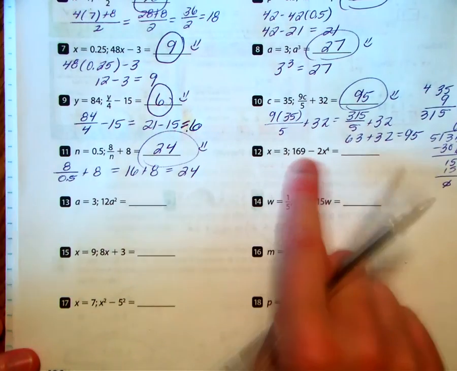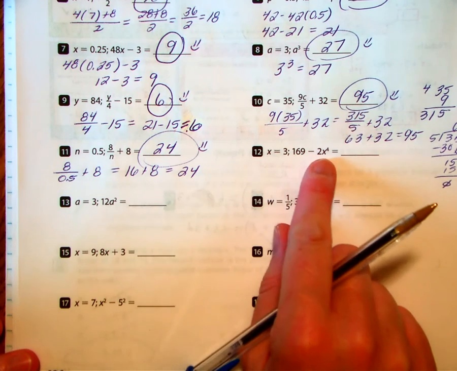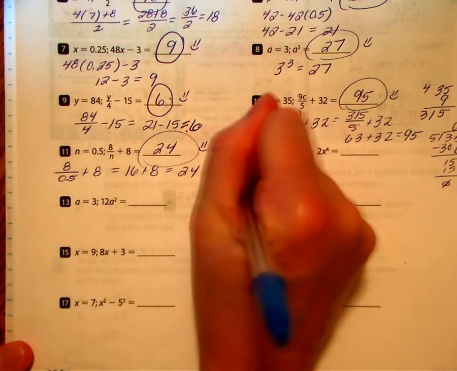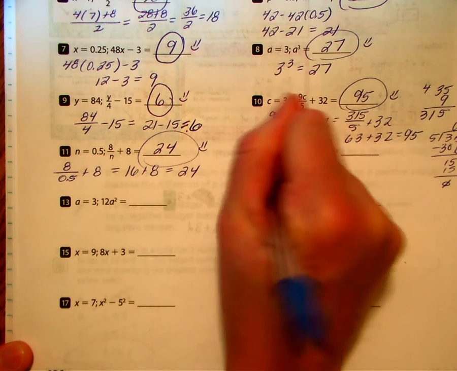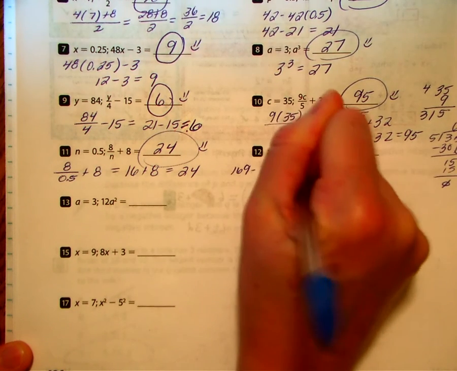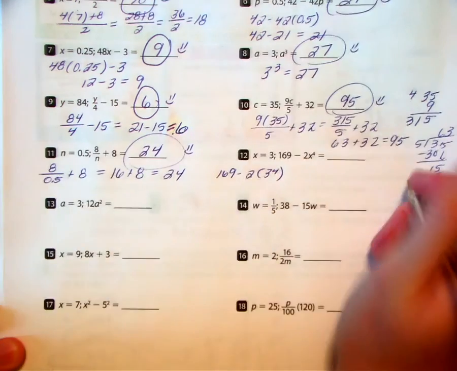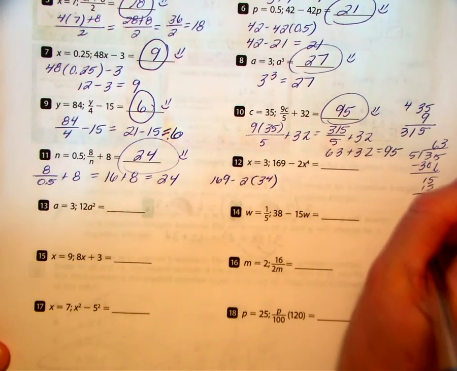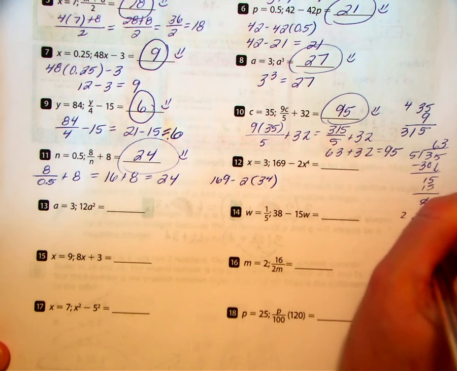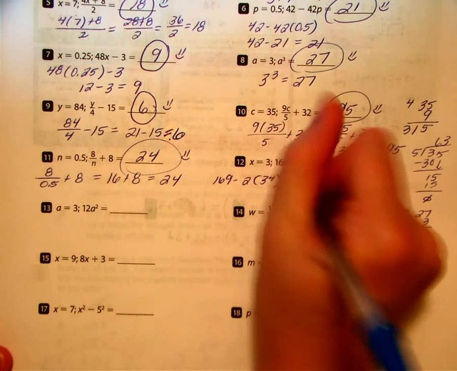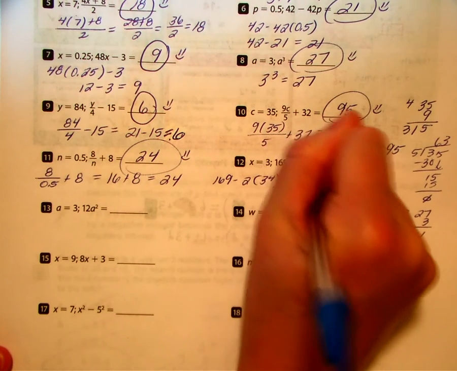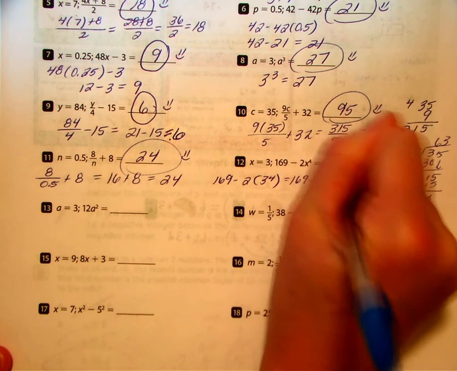X equals 3. 169 minus 2 times 3 to the 4th power. Let's work out 3 to the 4th power. If 3 to the 3rd power is 27, we're going to multiply that by 3. Let's try that. That's going to be 6, 7, 8, 81. 3 to the 4th power is 81. So now we've got 169 minus 2 times 81.